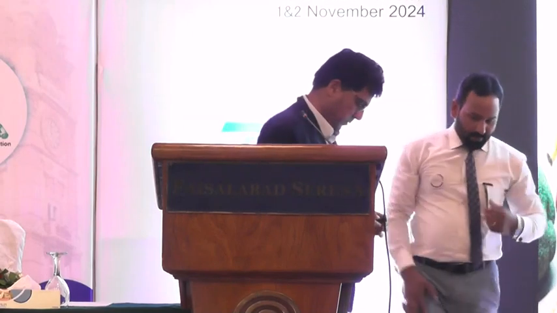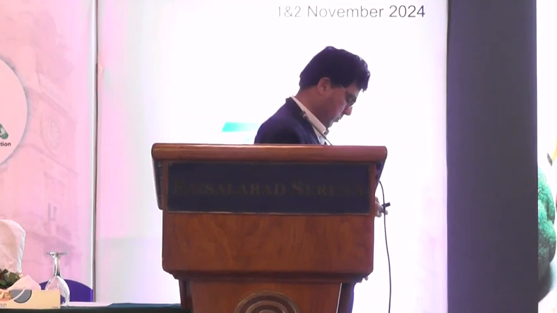This is one of the dietary approaches. How we can use various types of dietary intervention to control diabetes. First of all, it is multifaceted.